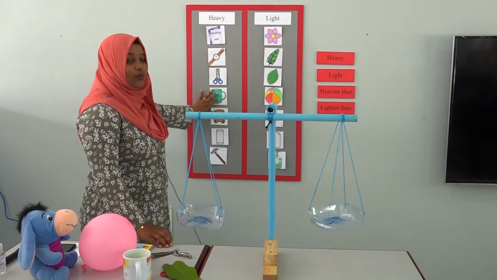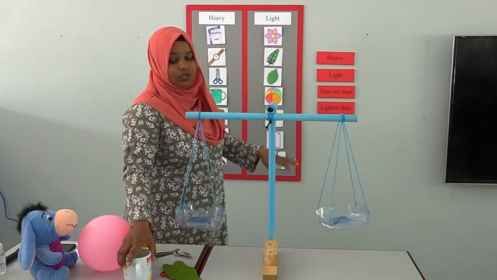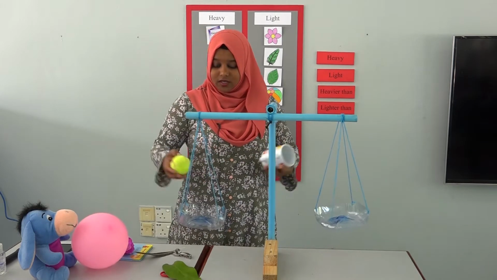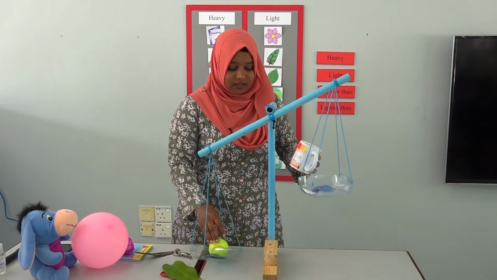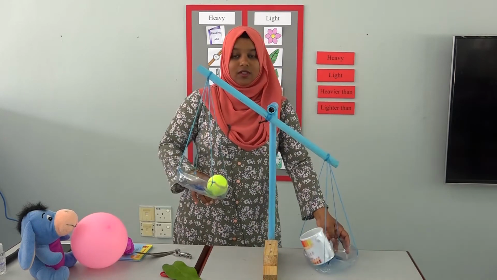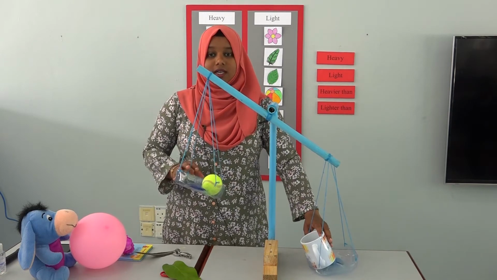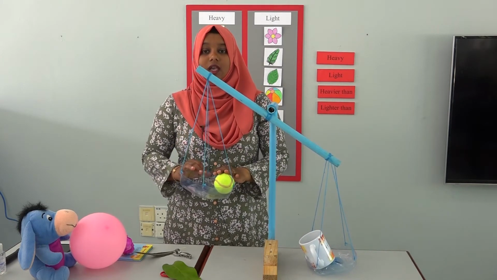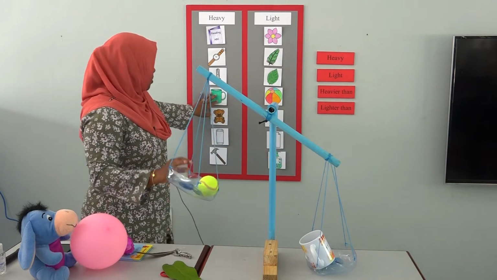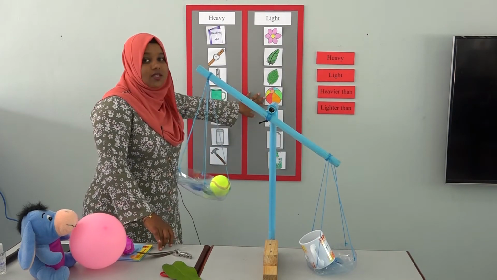Now we are going to check the mug and the ball. Let's put it. And now the mug. Which one is heavy? Yes, the mug is heavier than the ball. Is your answer correct? Yes, your answer was correct.